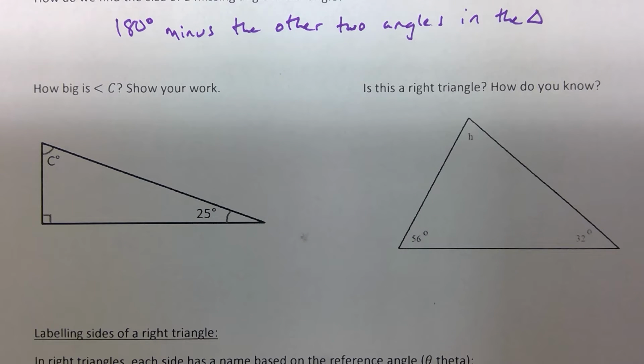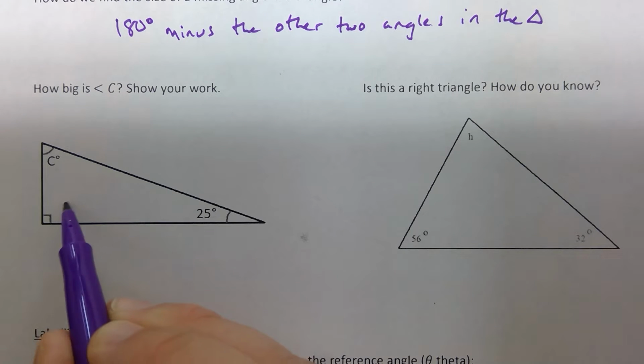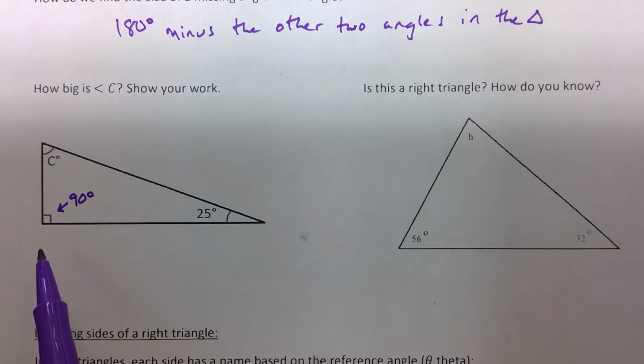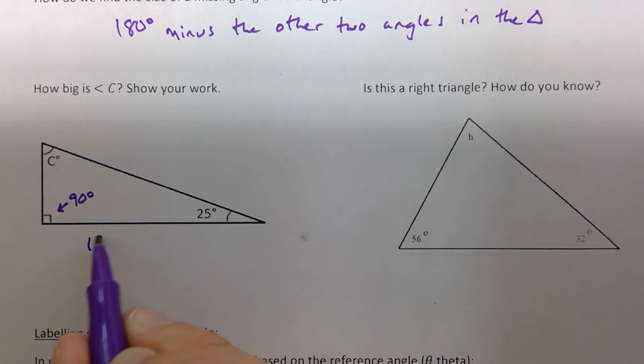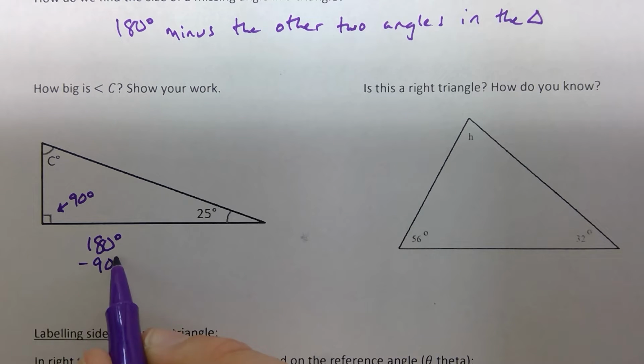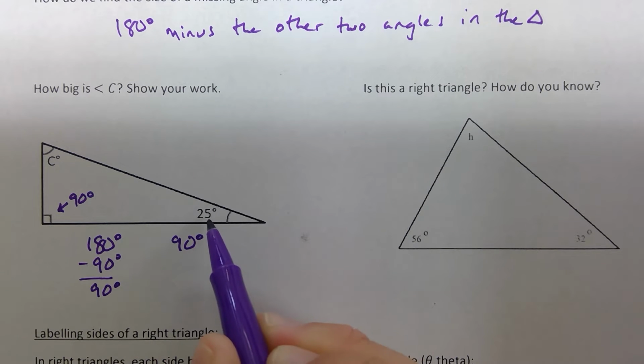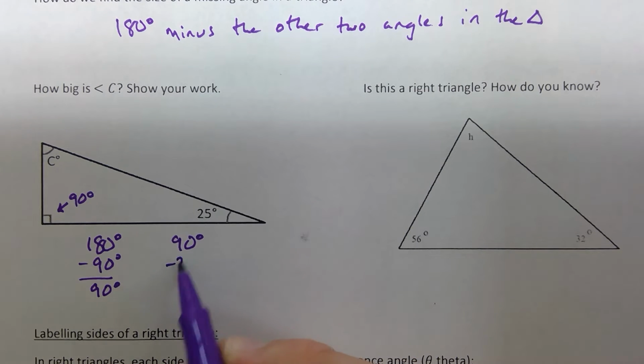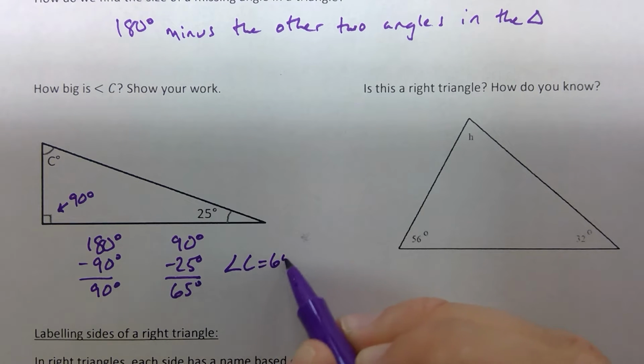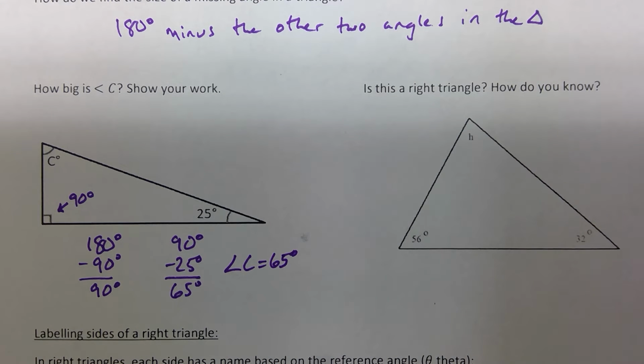So if we're trying to figure out how big angle C is, we know that this right here is 90 degrees. This is a right angle symbol. We see that when you think 90 degrees. So I'm going to do 180 degrees minus 90, which gets me 90 degrees. And then 90 degrees minus my other known angle, minus 25 degrees, gives me 65 degrees. So that means that angle C equals 65 degrees. All right, so we've done that before, so just a quick review of that.